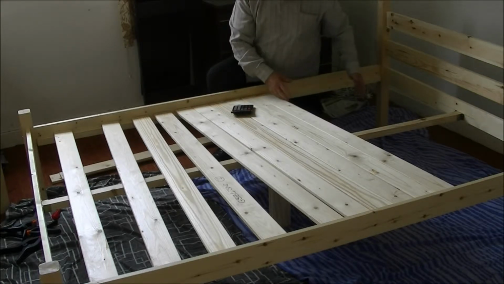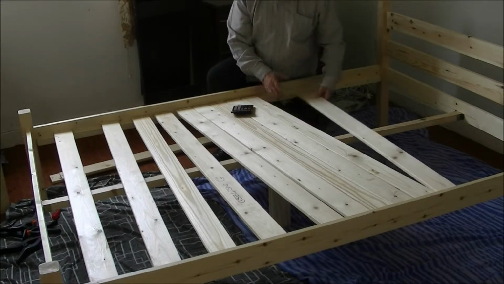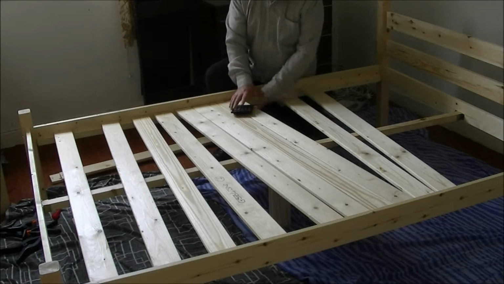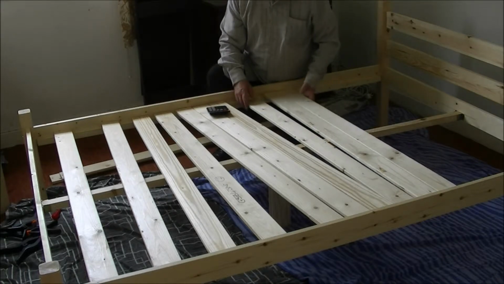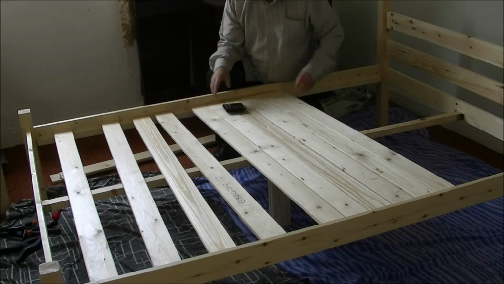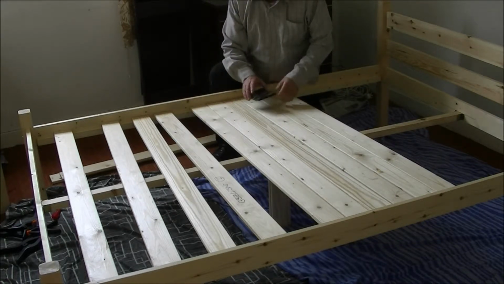So every space would be 9 centimetres. 11 spaces of 9 centimetres each, in between the slats. Right, so that's the basic formula. Now let's apply that formula to what we've got here.